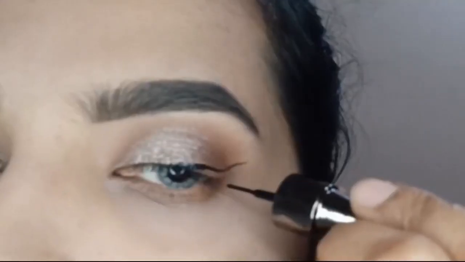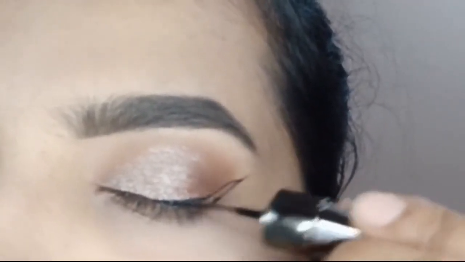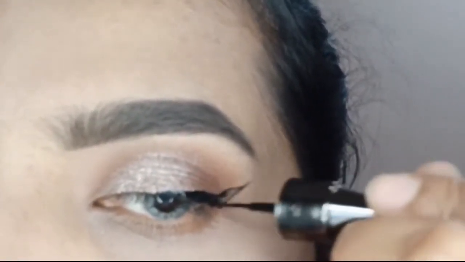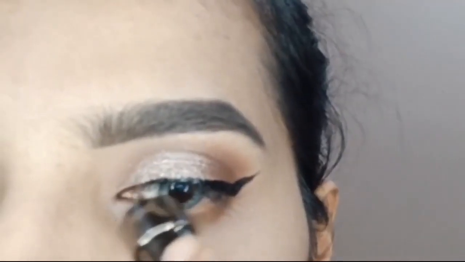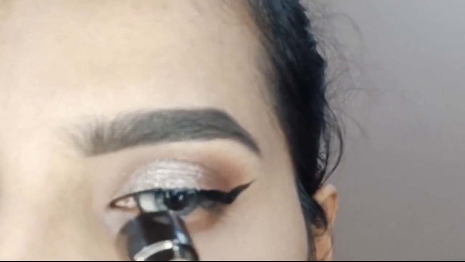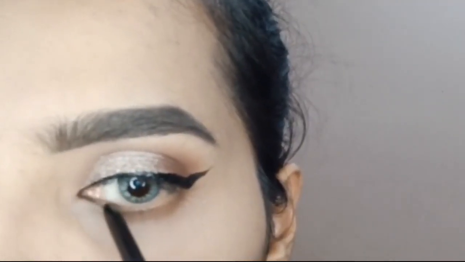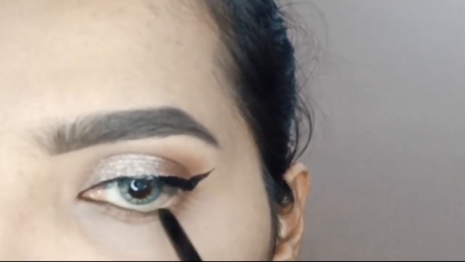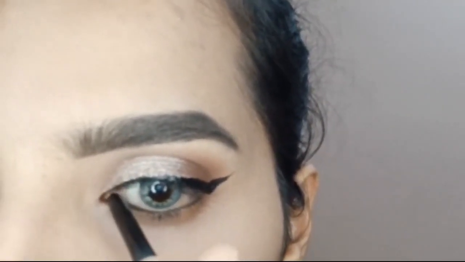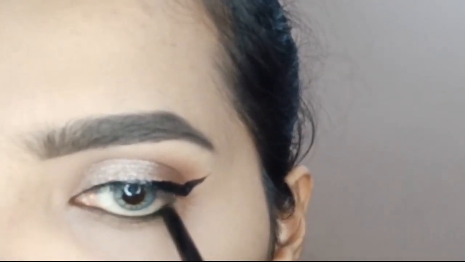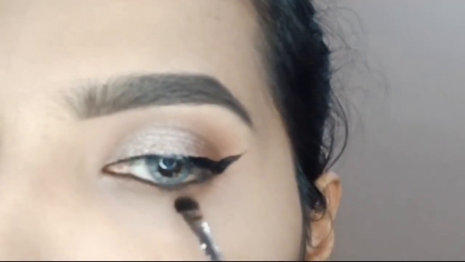Now I'm creating winged eyeliner. I'm using liquid eyeliner from Insight to create the winged eyeliner. Next, I'm applying kajal on my waterline. Application of kajal on your waterline makes such a big difference. An eye makeup look without kajal will look so empty. Kajal enhances your eye makeup, and when eye makeup is done rightly, it enhances the overall face base makeup.